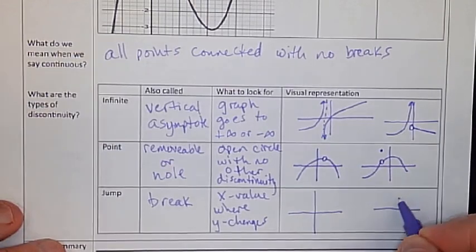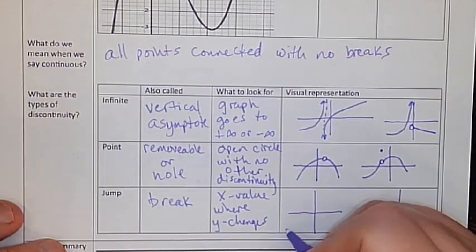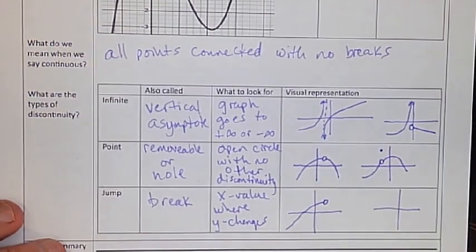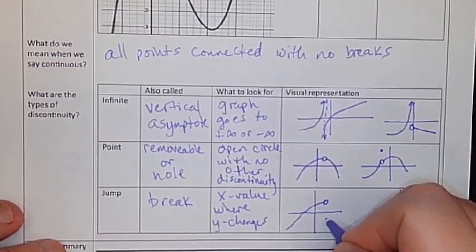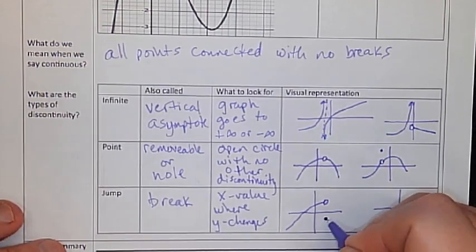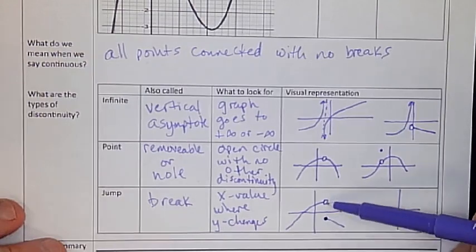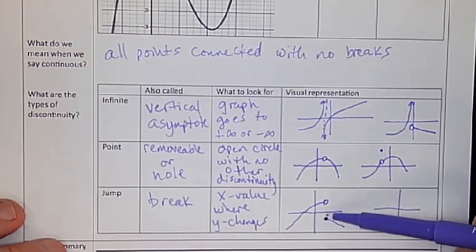Our function is going to hit a point. You're going to see an open circle, and then there might be a closed circle where the function continues. So at this value of x, the graph jumped from this y value to this lower y value.